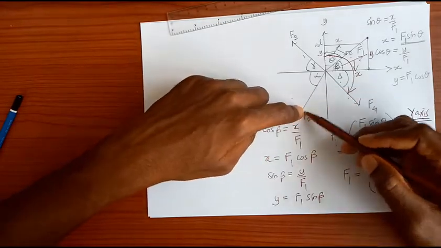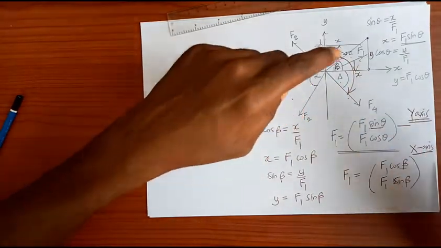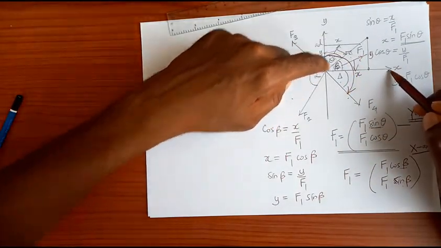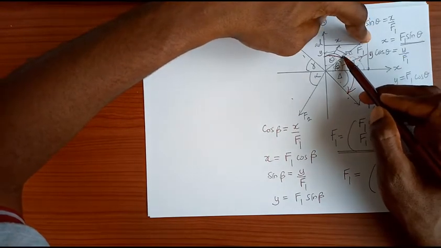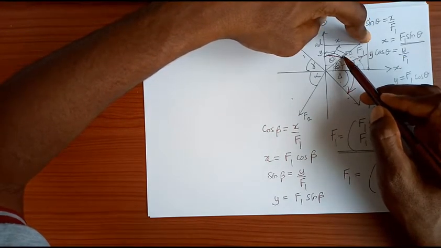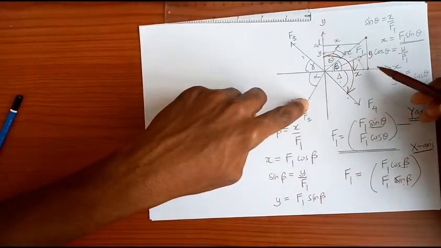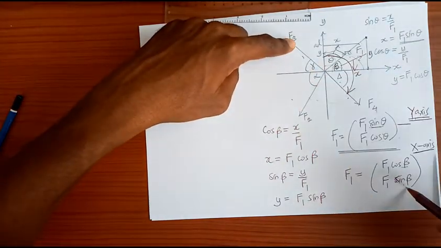I do the same thing for F2. Start from here all the way here and use this formula. But if I wanted to use the x-axis as my reference, then with respect to this, I take my angle in this direction to where the force is. When I come here, I take my angle this way. When I come here, I take my angle from here to here. When I come here, I take my angle from here, and I'll use this formula.